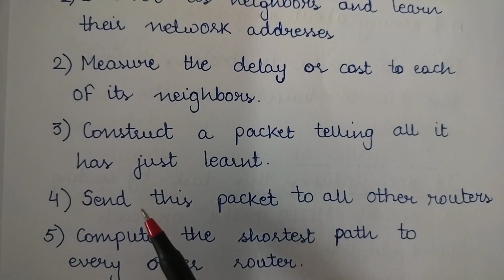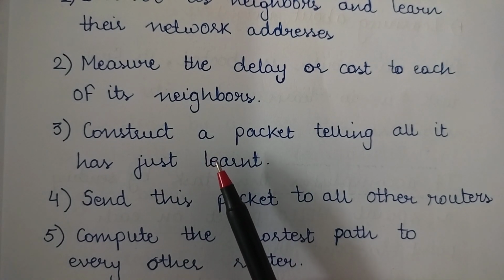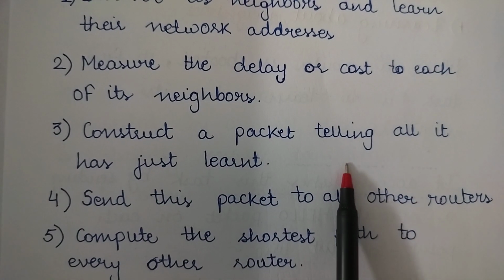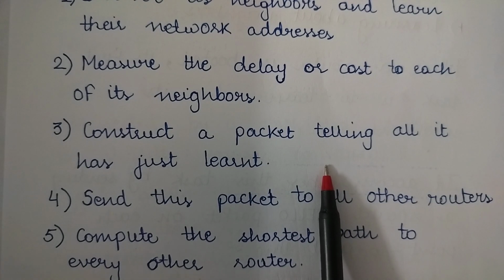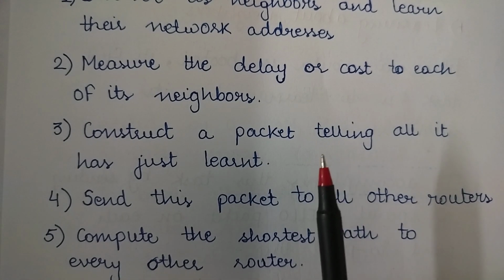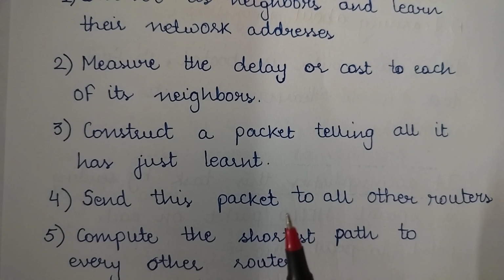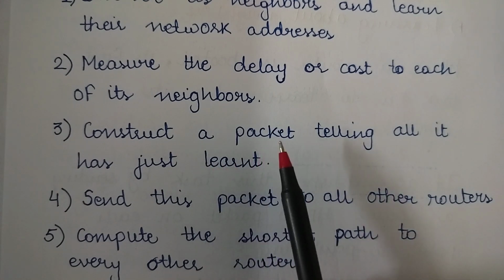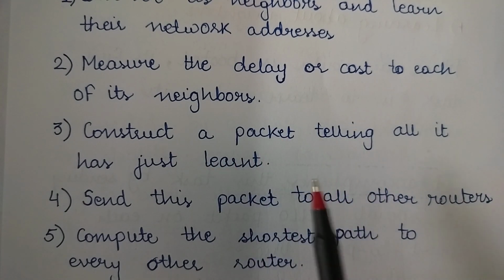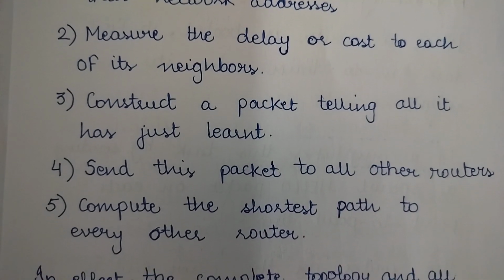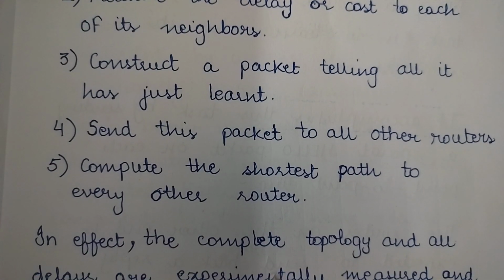Then the third step says construct a packet telling all it has just learned. Whatever this router has learned about who all its neighboring routers are, what their network addresses are, and what the delay or cost to reach each of those neighbors is, all that information is constructed as a packet which tells all the information the router has just learned in the first 2 steps.